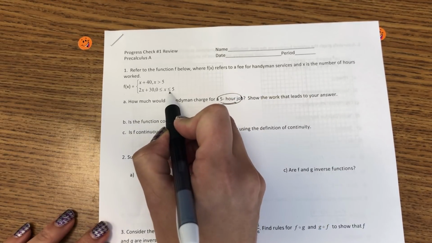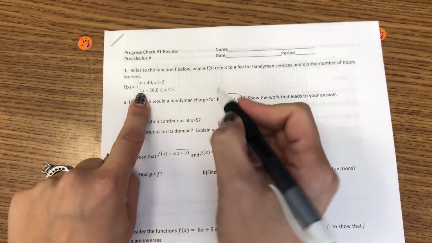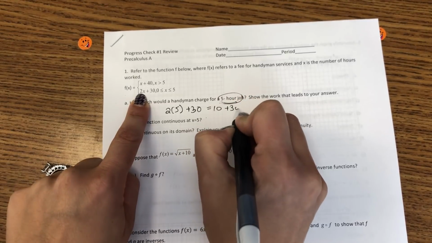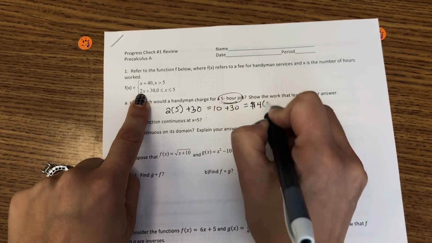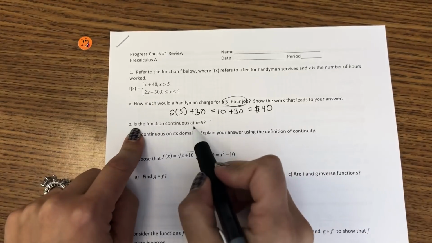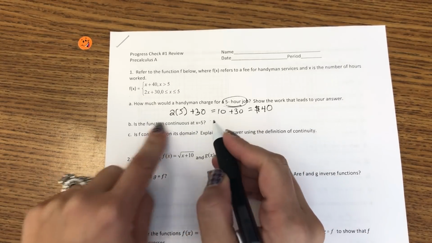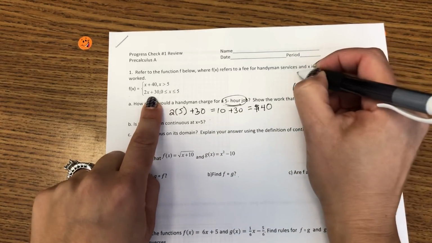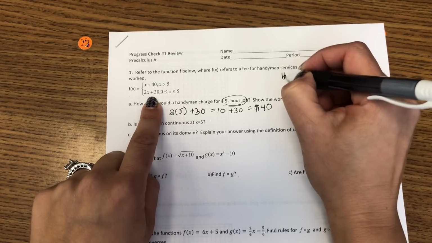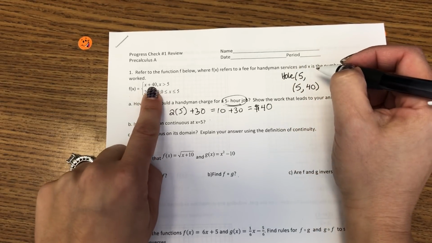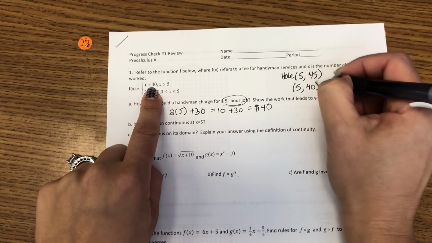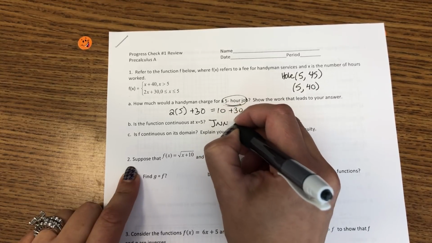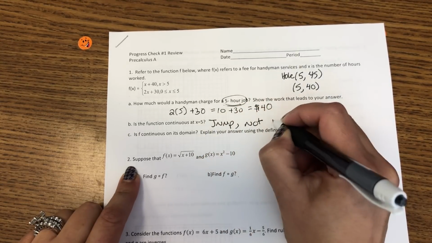So I look for where x is equal to 5 and substitute 5 into that equation. That's 10 plus 30, which equals $40. Is the function continuous at 5? Well, we know the bottom piece has this coordinate. The top piece would have a hole because it's not equal to 40 at 5. These are different values, so there's going to be a jump. It's not continuous.